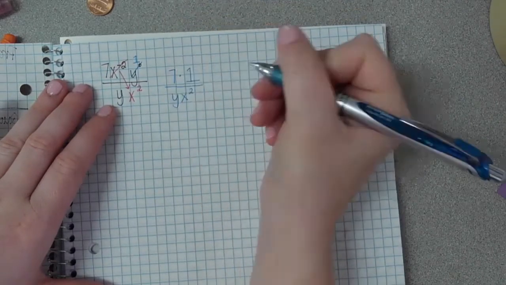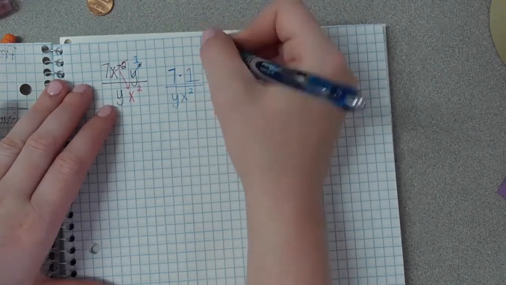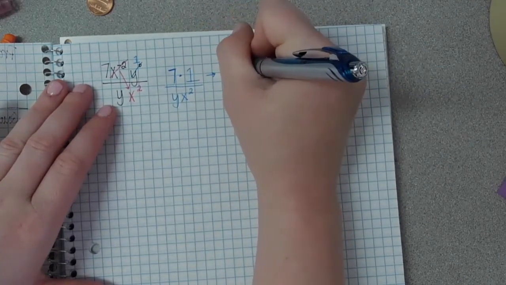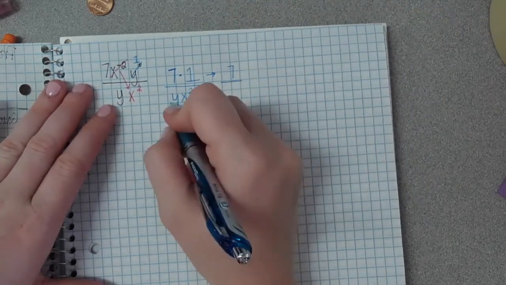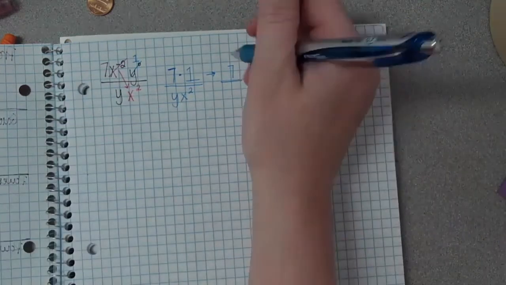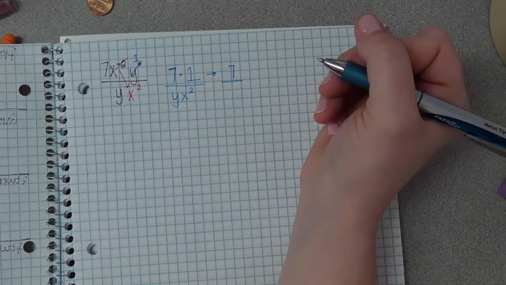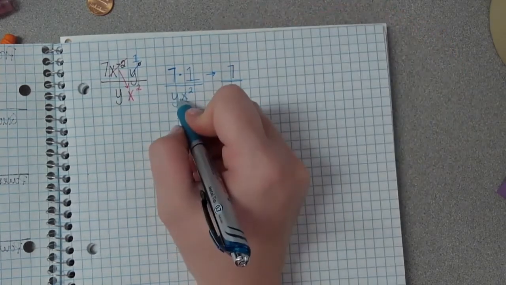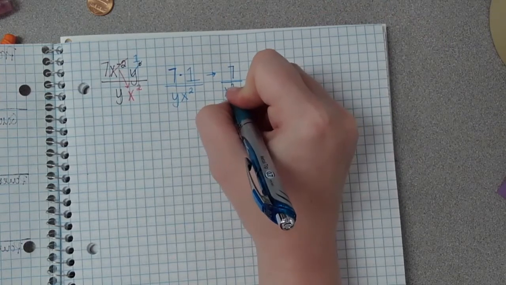y x squared. Well, 7 times 1 is just 7. And then it's yx squared. Now, I am a math teacher and I'm kind of particular, and some people might say OCD, but you always write your answers alphabetically.